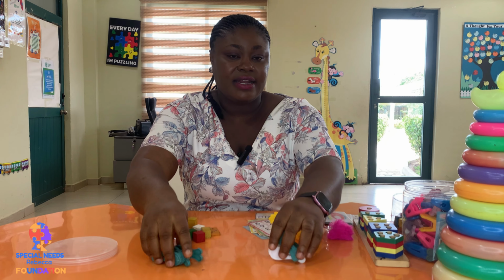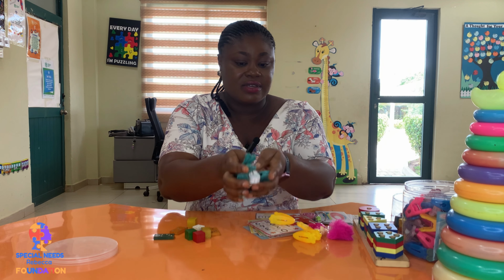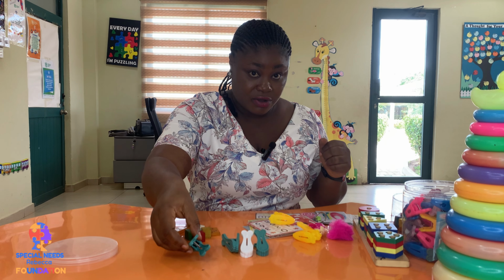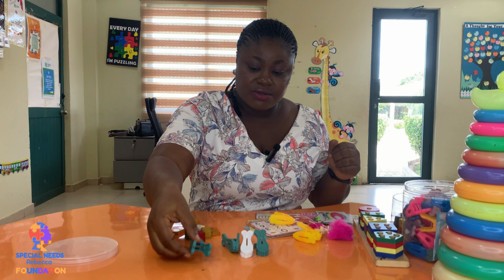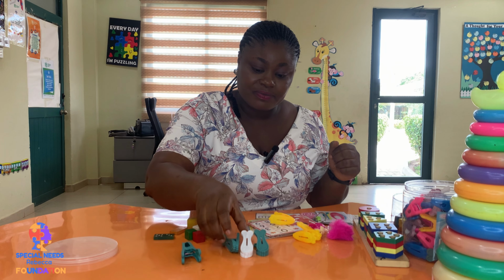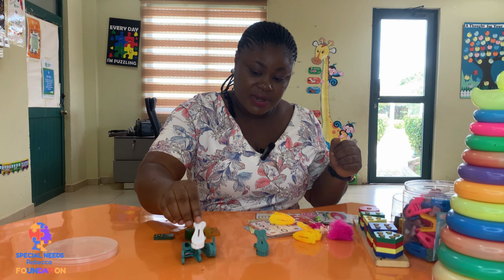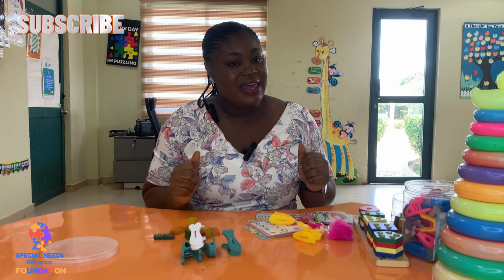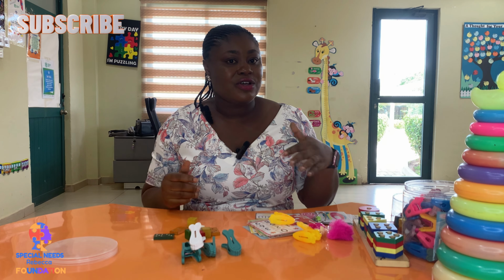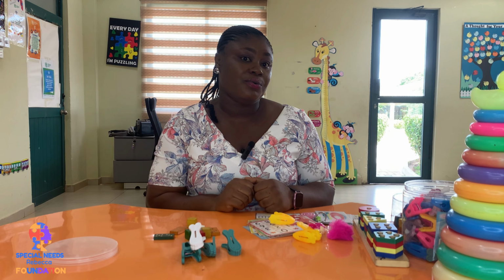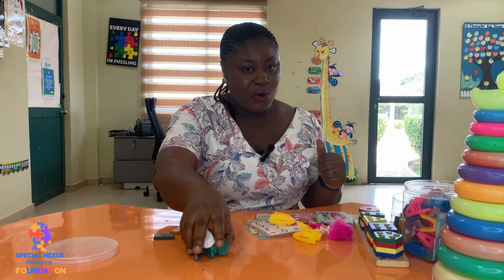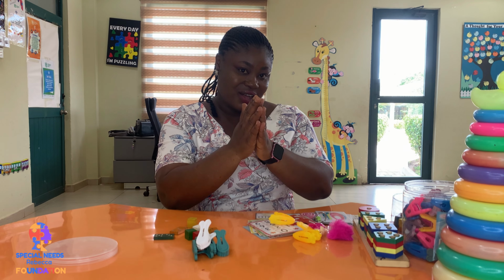What do we do again? The next one is we put them together. Then count what you have. So you support the child in counting. So it goes like 1, 2, 3, and 4. Then you go like so, now 2 plus 2, 2 and 2 will give you what? Then the child will go like, it will give me 4. Then you appreciate the child.